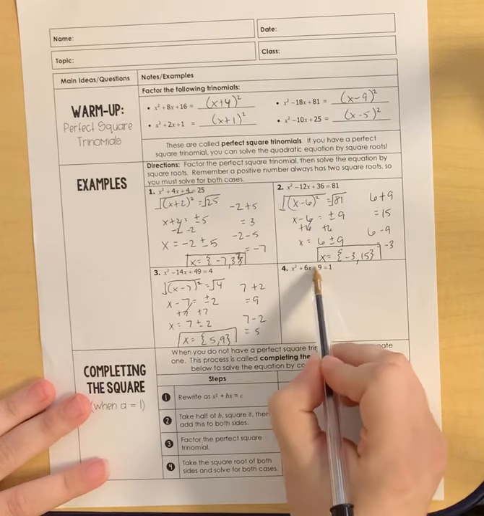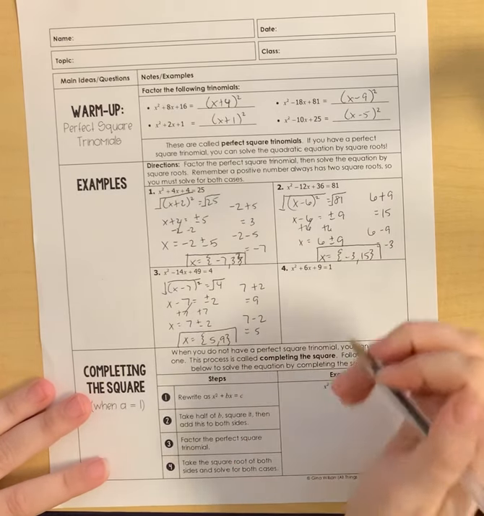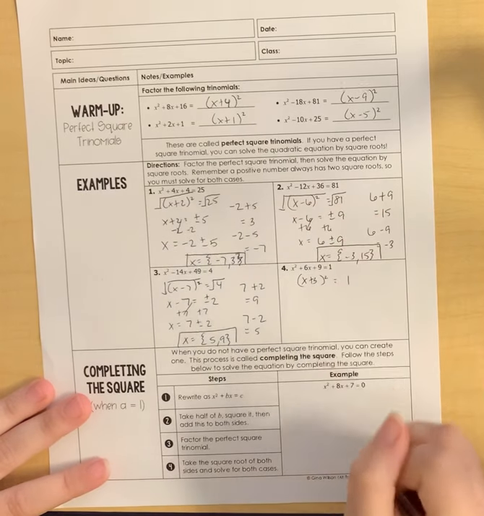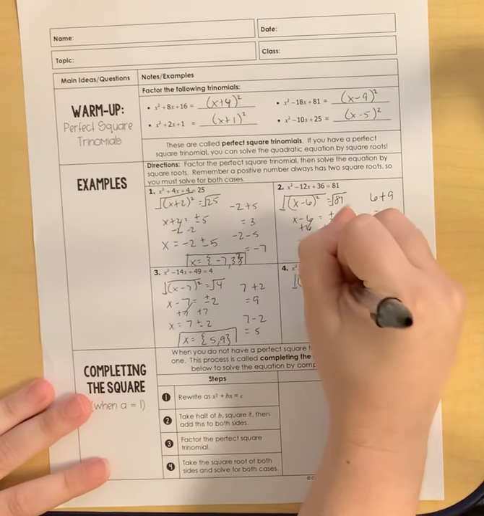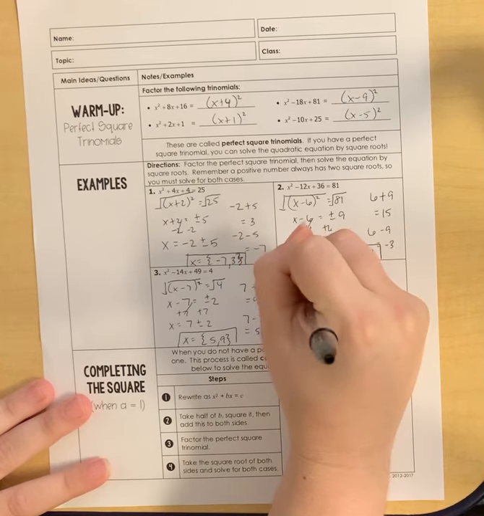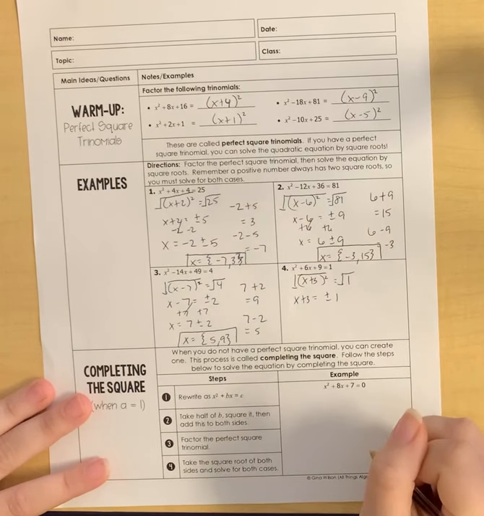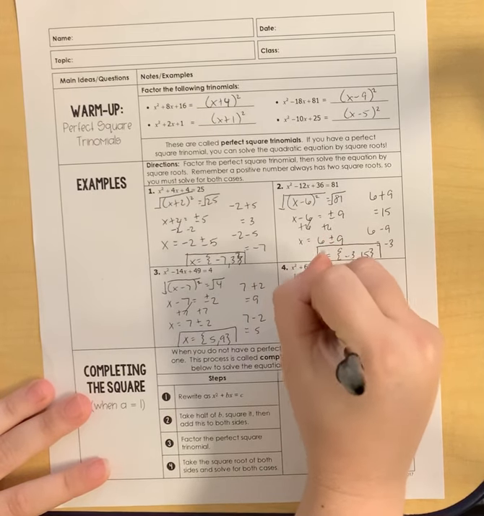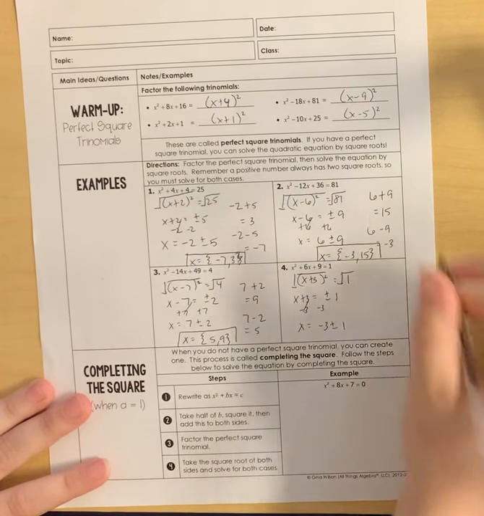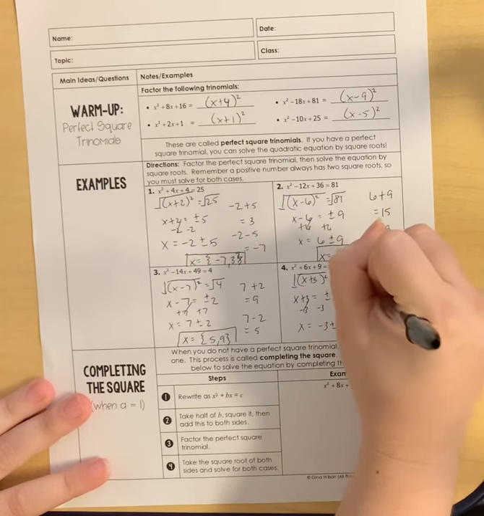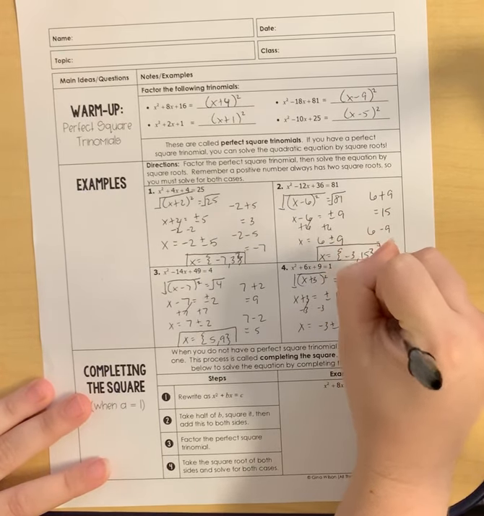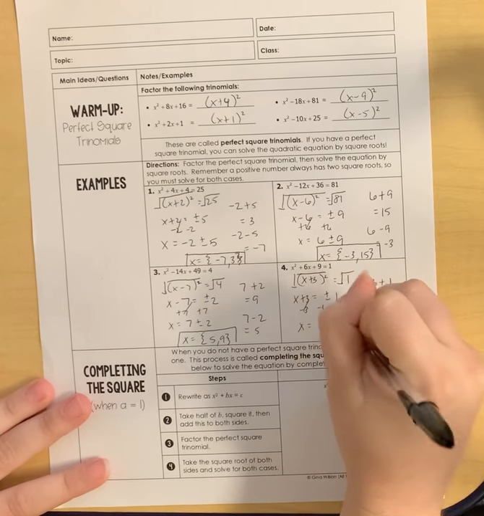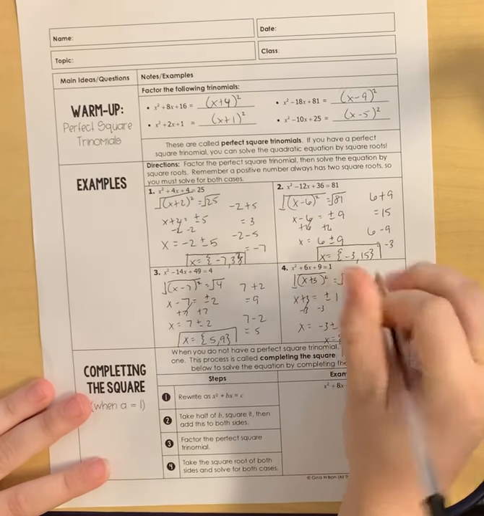This next one, what multiplies to give you 9 and adds to give you 6 is 3 and 3. So you say x plus 3 squared equals 1. Take the square root of both sides. So you have x plus 3 equals plus or minus 1. Subtract 3 over. So x equals negative 3 plus or minus 1. So you have negative 3 plus 1, which is negative 2, and negative 3 minus 1, which is negative 4. So our solution set is negative 4, negative 2.